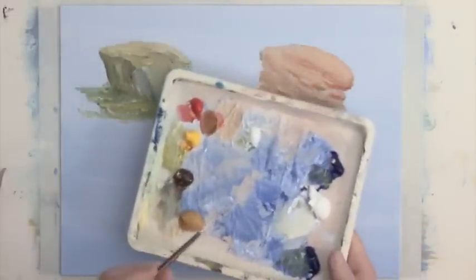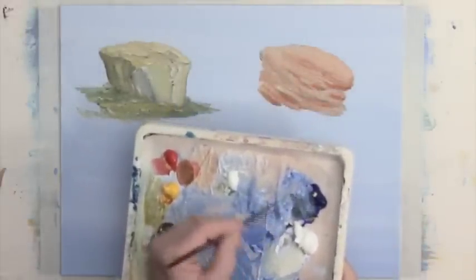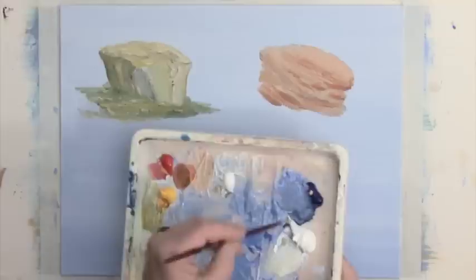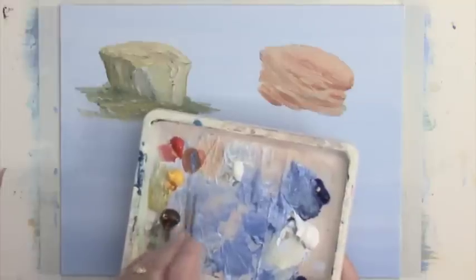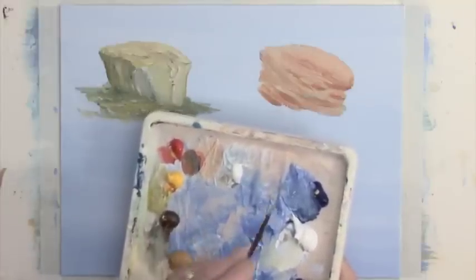Okay, we're coming back to our friend the rigger, and this time I'm going to get some blue paint and some more of this red colour that we had.